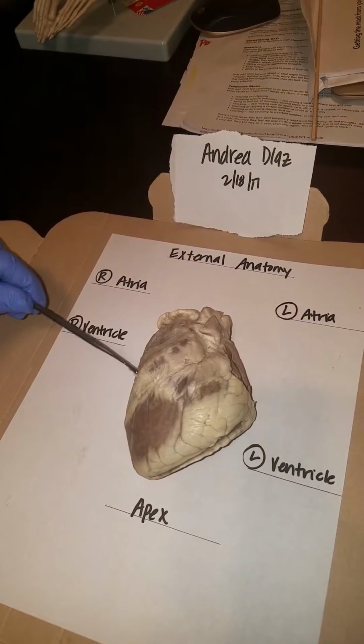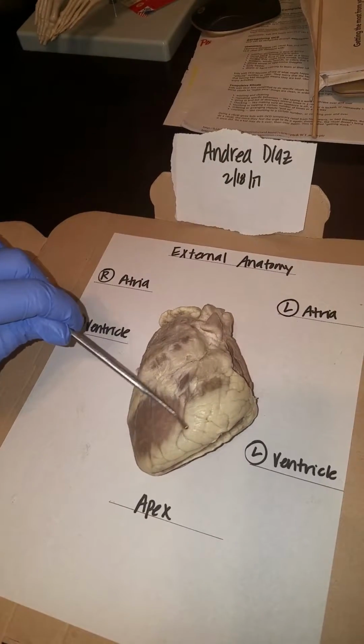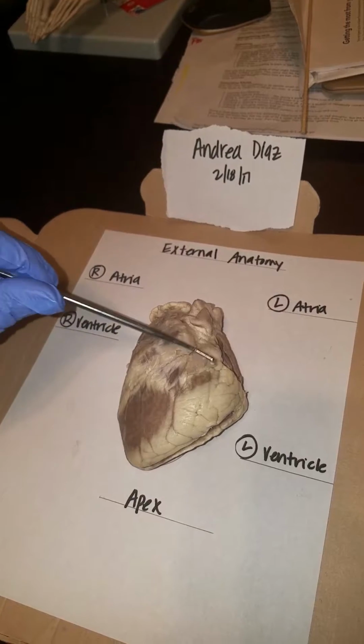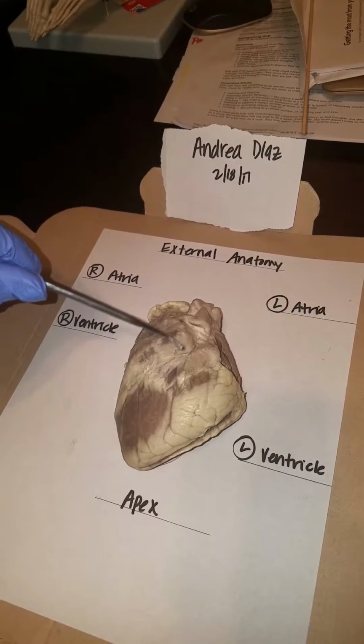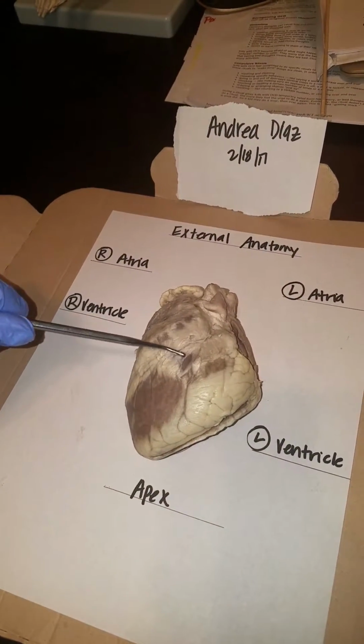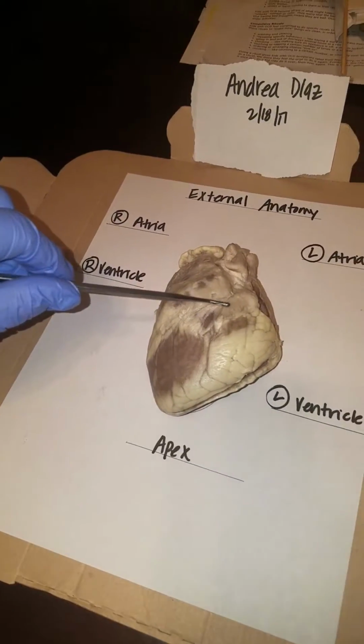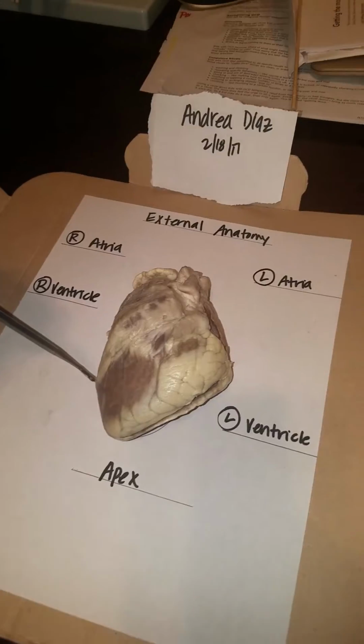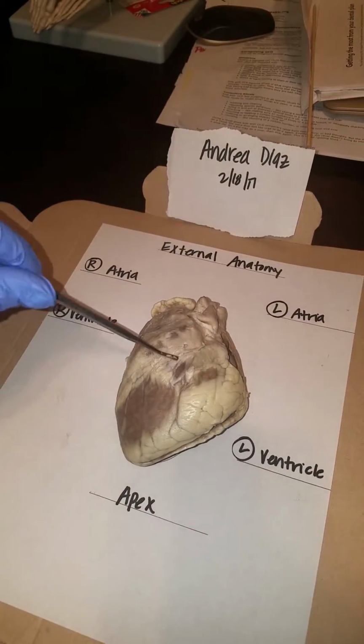This is the right ventricle over here and the left ventricle here. This is the interventricular sulcus, which divides the two ventricles, or marks the separation between them. This contains the branch of the right coronary artery and the left coronary artery.